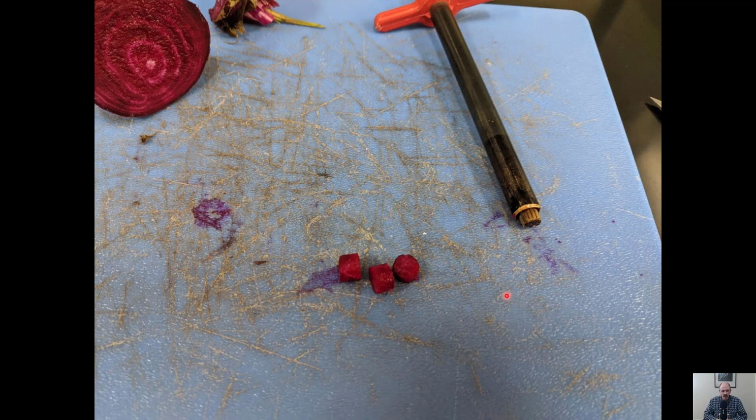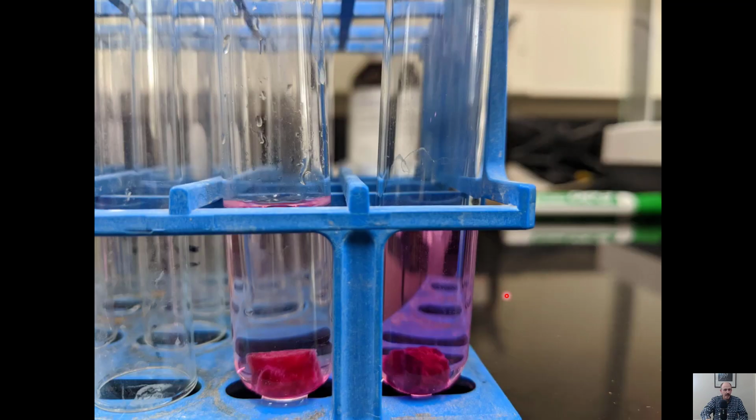You're going to rinse off those discs under cool water to get rid of the betacyanin that leaked out when you cut them. And you're going to plop them into your ethanol solutions and let them incubate. That means sit there for 5 minutes. There is an example incubation table in your manual that you can use if you want, which will help you keep track of when beets went into the alcohol and when they have to come out. And you let them sit there for 5 minutes.